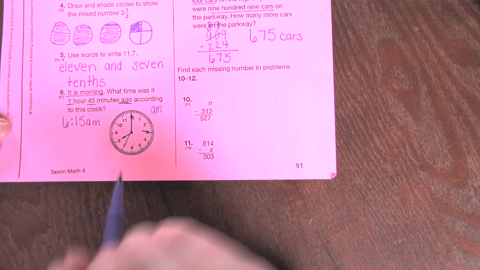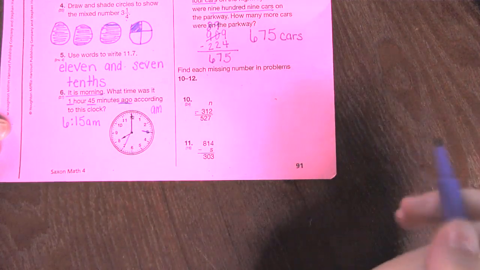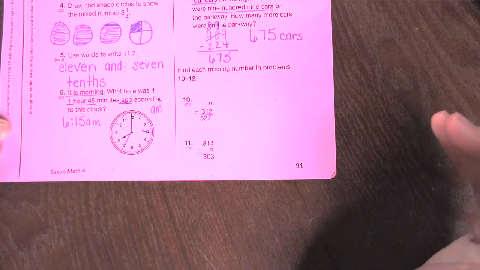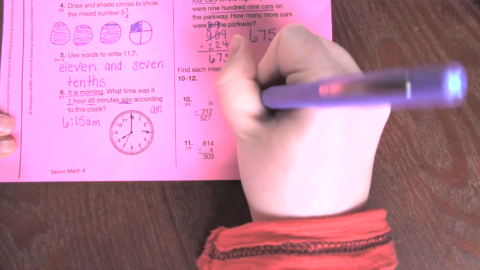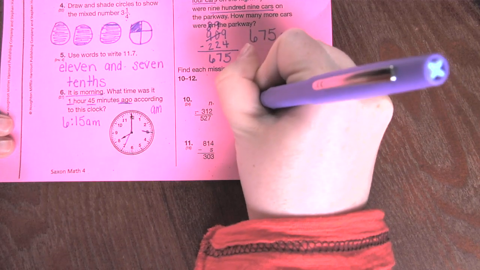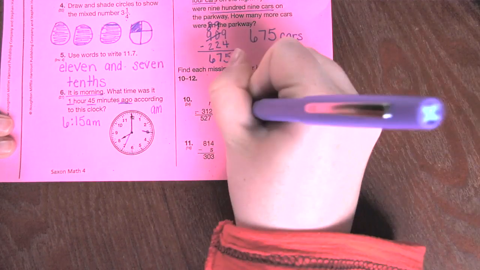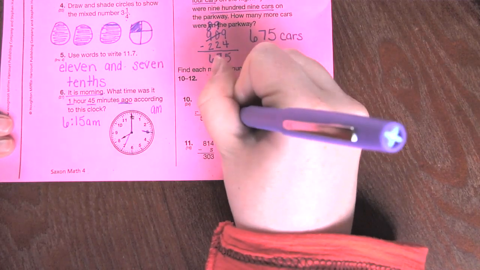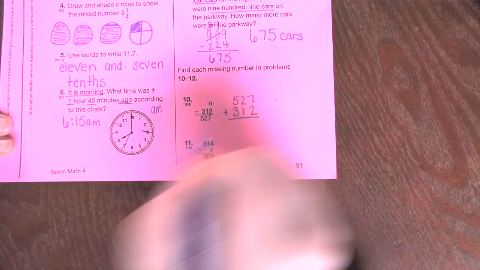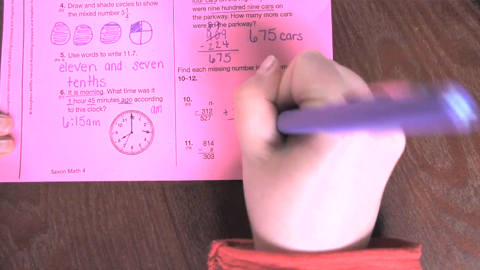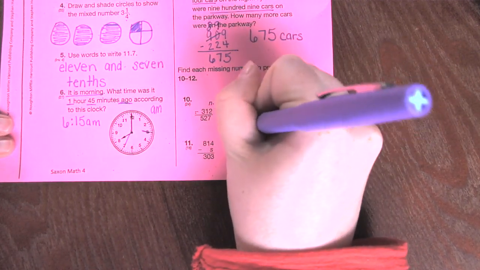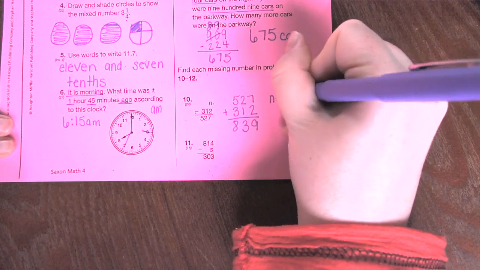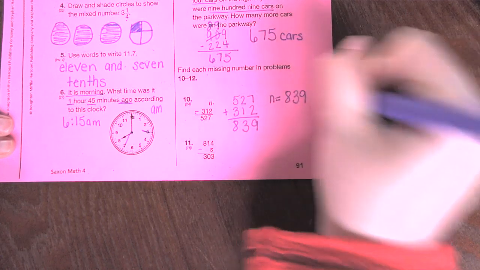Alright, this is one of those special problems where you are subtracting and you're missing the top, altogether number that you started with, which means you can add. I still like to put the greatest number on top whenever I add. 527 plus 312, 9, 3, 8. Please write your answer like this: n equals 839.